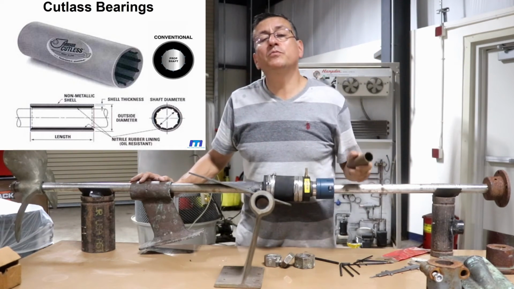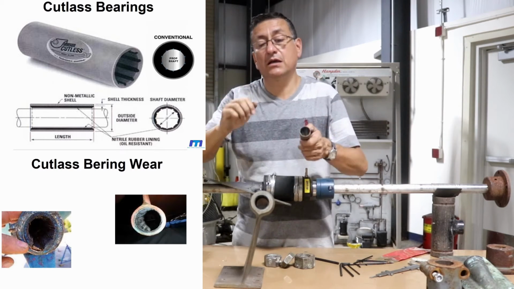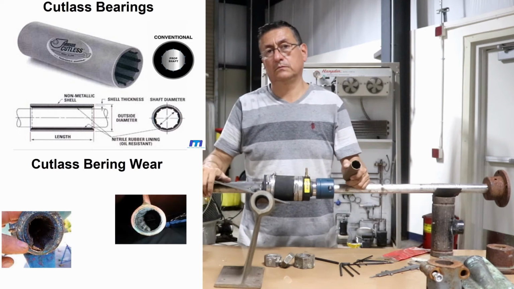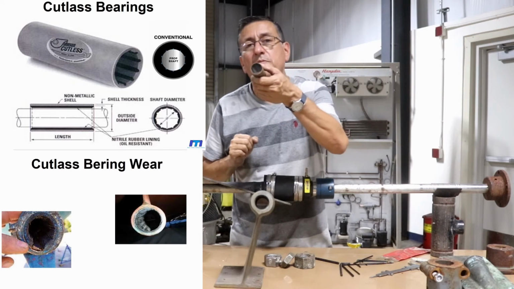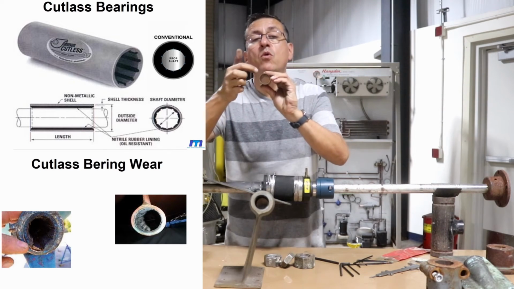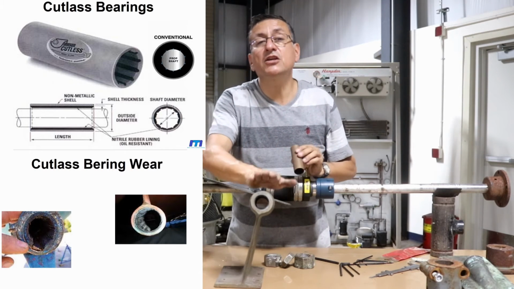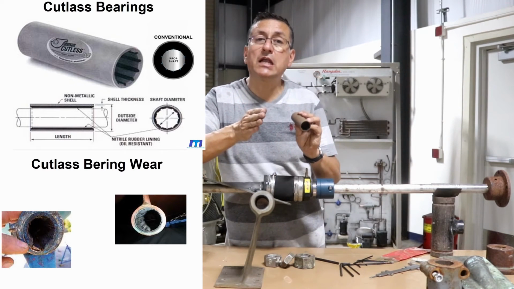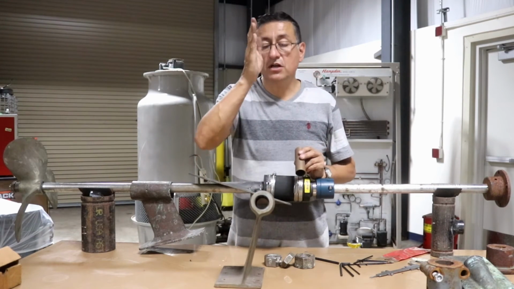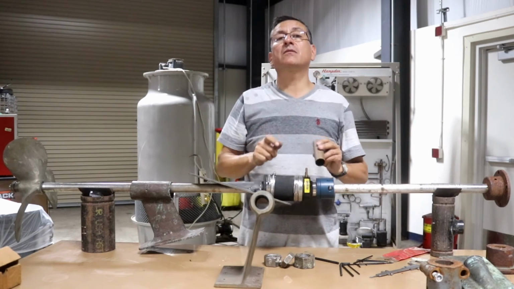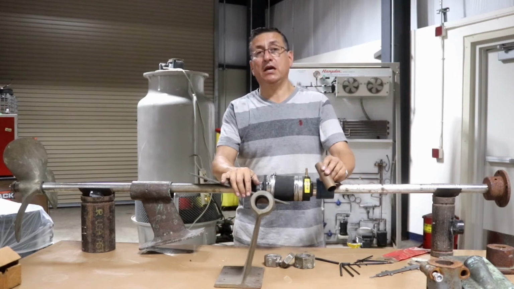The cutlass bearing should be replaced when the shaft has too much play with the bearing. 3/16 inches of play is enough to replace the bearing. The bearing should wear equally. If the bearing is worn more on one side, it's because the strut is not aligned, is twisted a little. In that case, you need to remove the strut and align the system again with the procedure that I am going to explain in the next coming episode.